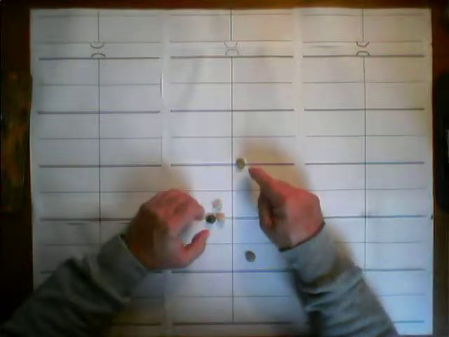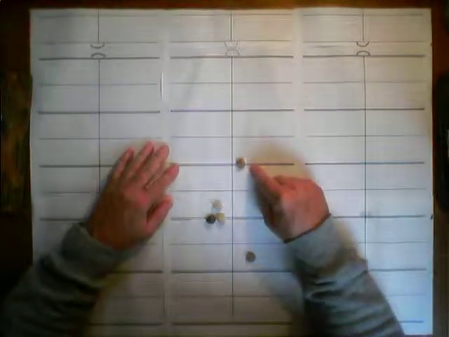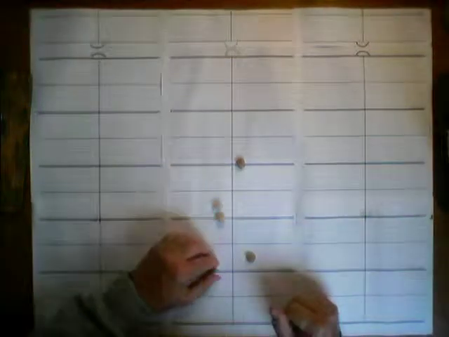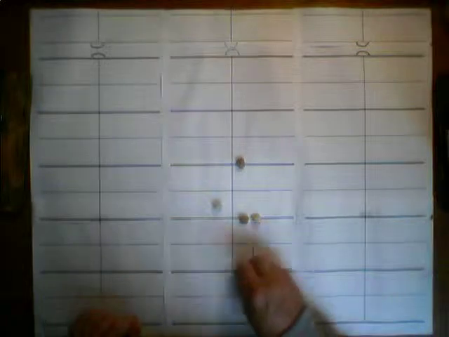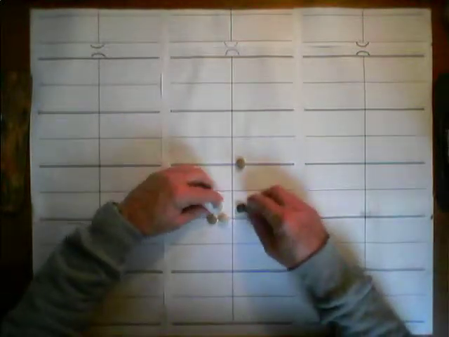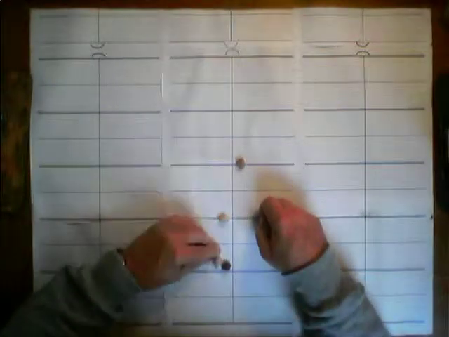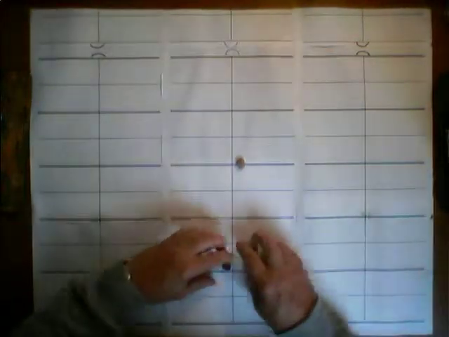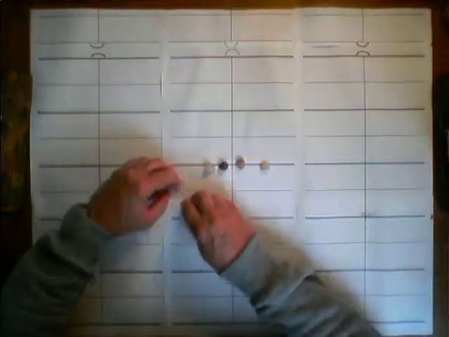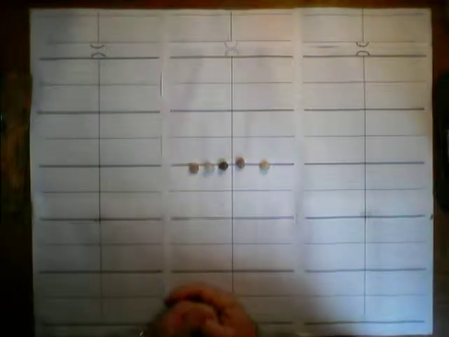So this is 60 minus 7, which is 53, 54, 55, 56, 57, 58, and these cancel, 58, which is 60 minus 2, 58, 59, 60. So it took us just 5 pebbles to represent all the numbers from 0 to 59.